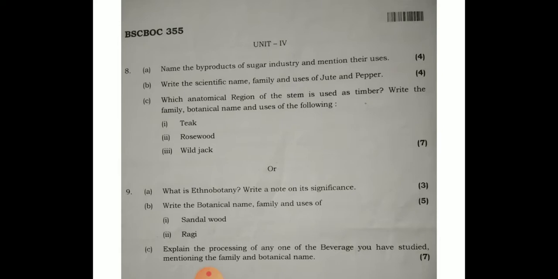Or generally they will ask the botanical names of some plants: teak, Tectona grandis, rosewood, Dalbergia latifolia. So jackfruit, that is Artocarpus integrifolia. So like that, generally they will ask the scientific names of some plants. Generally they will give the common name, and you have to write the scientific name.